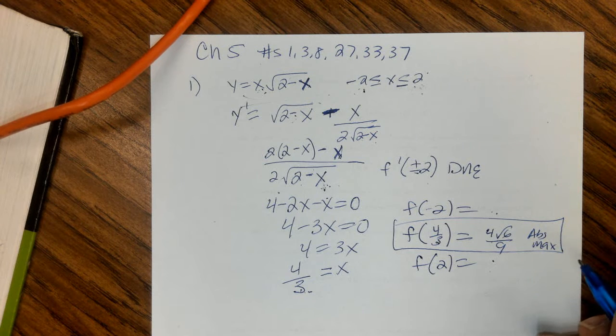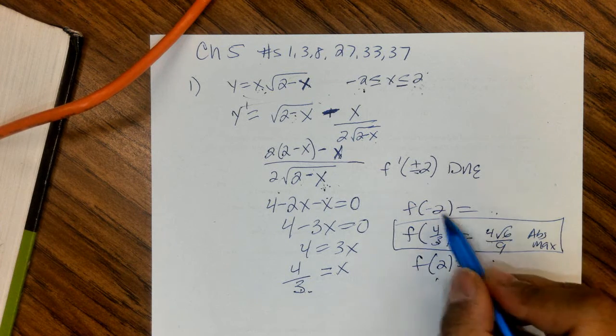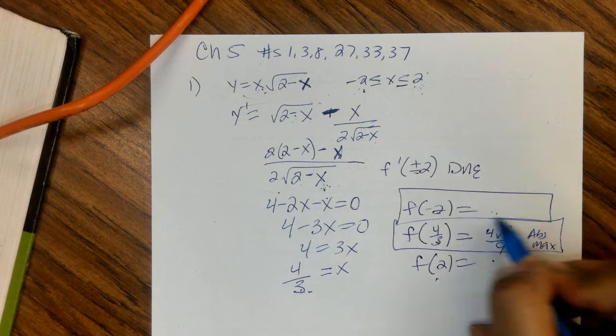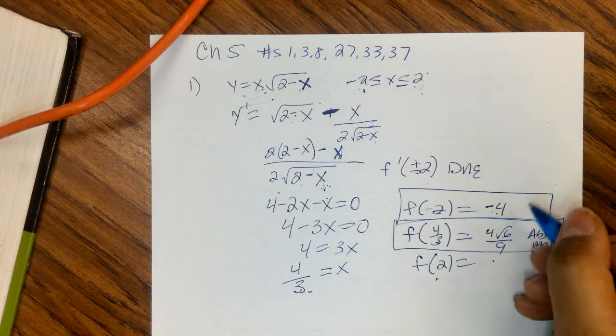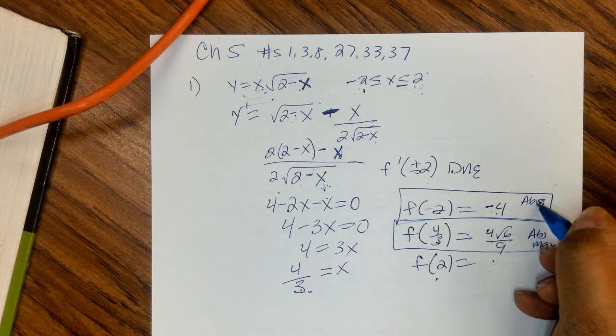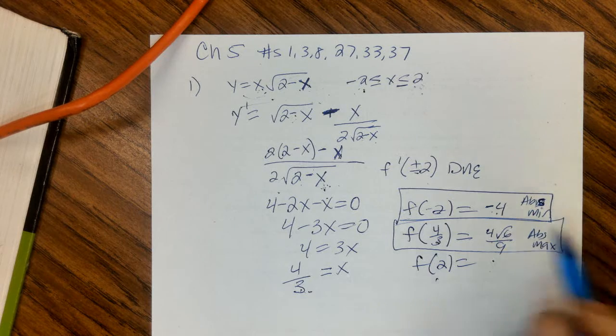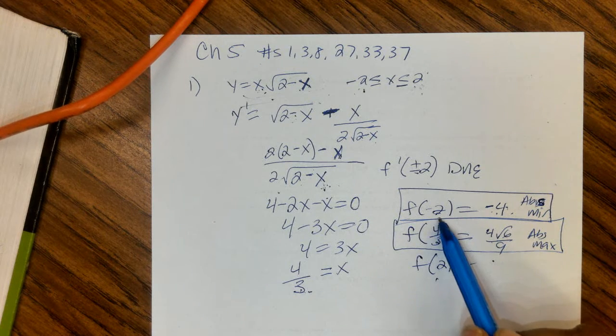The smallest value comes from when I plug in -2. Because when I plug in -2, I get -4. Remember, I'm plugging them into the original function. And this produces the absolute min. They wanted both the y value and the x value.